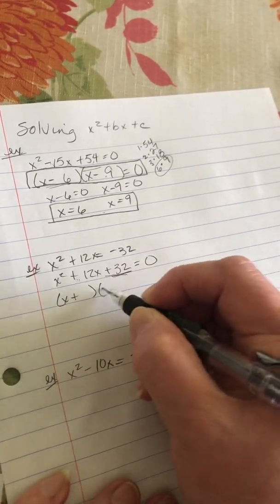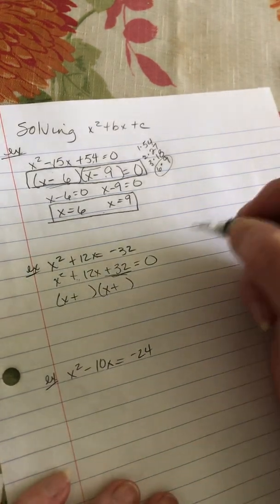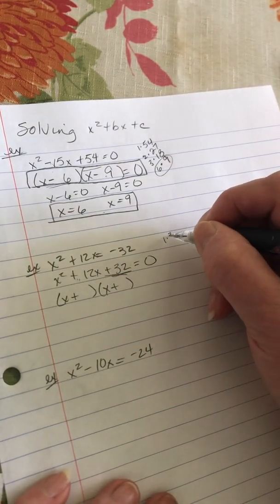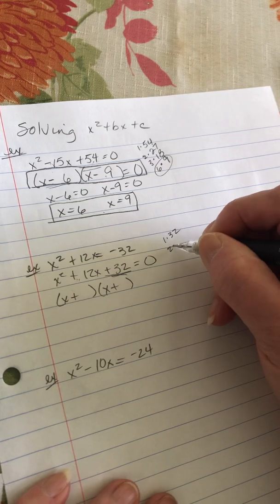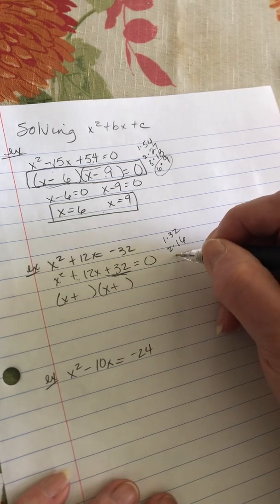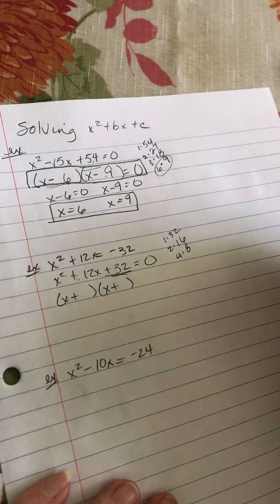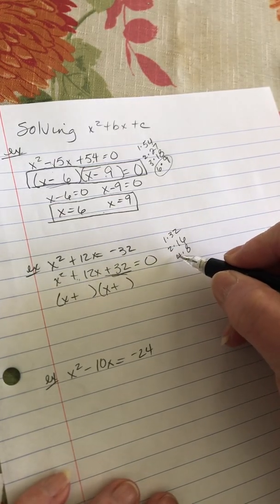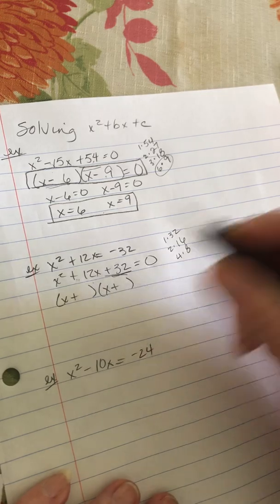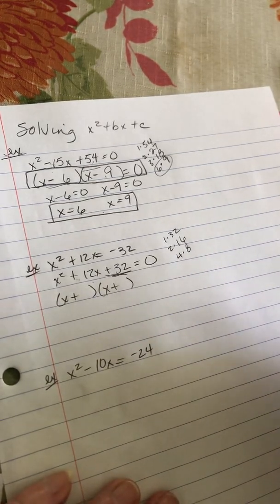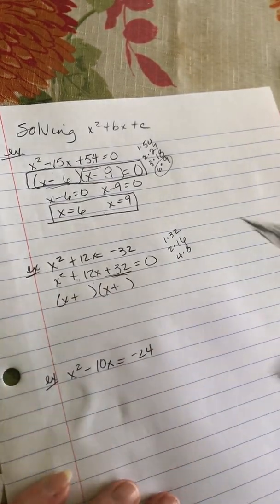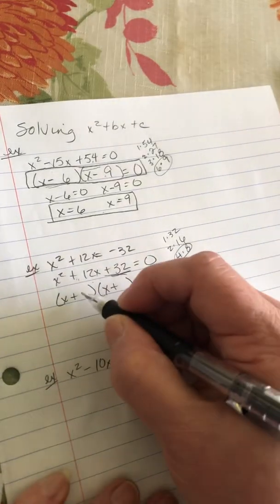X plus, factors of 32. Let's see, 1 times 32, 2 times 16, 4 times 8. Okay, I think that's it. All right, so I need a sum of 12. That's 4 and 8.